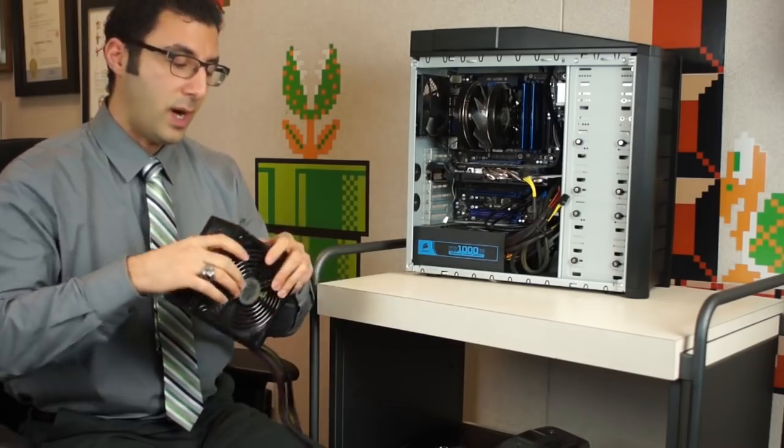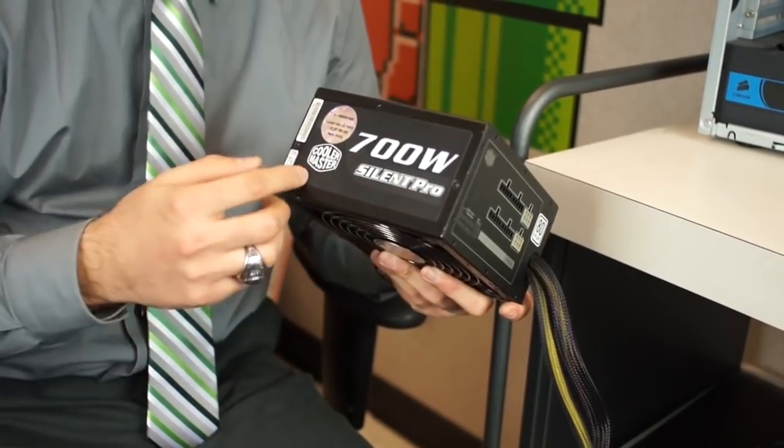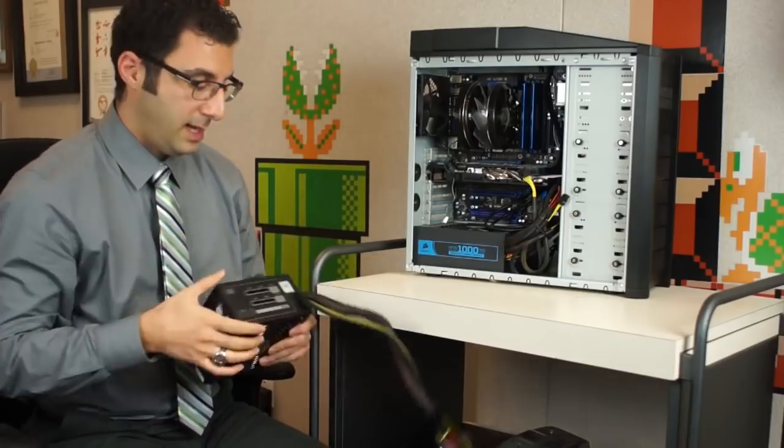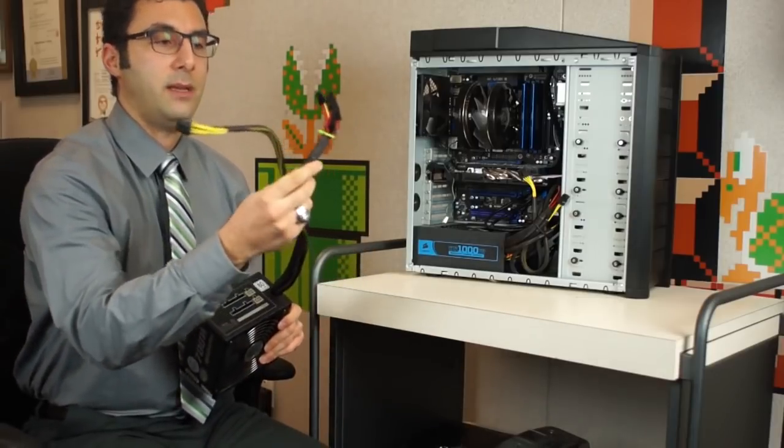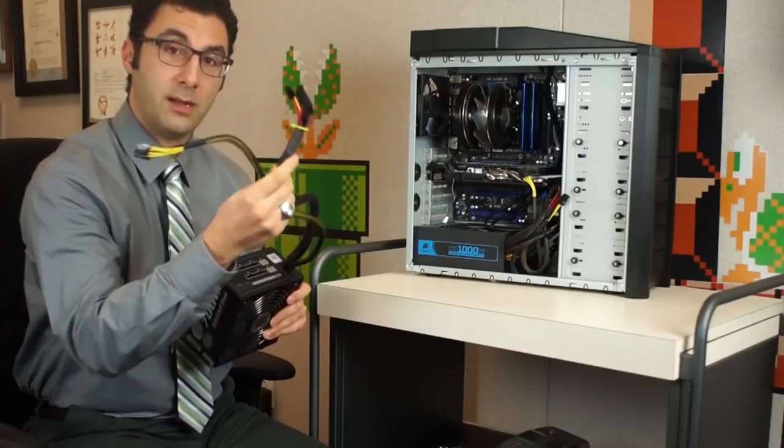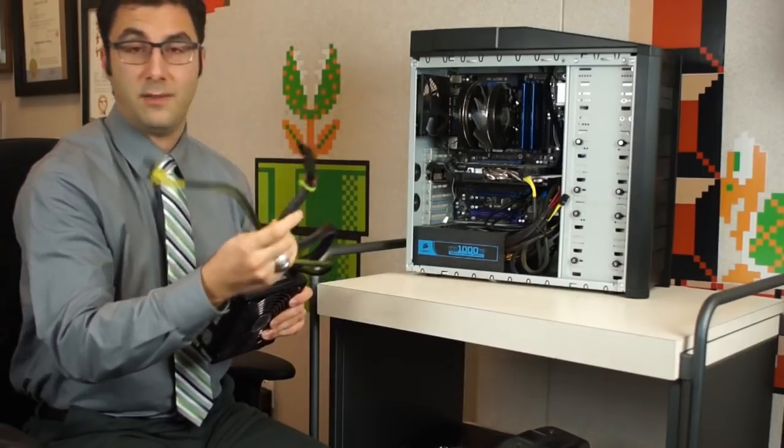Power supplies come in wattages, and that's dependent on how much hardware you have inside your system. How much power do you need? You'll see that there's cables coming out from it. These are what you connect to the different parts on the inside of your computer system to give it power.